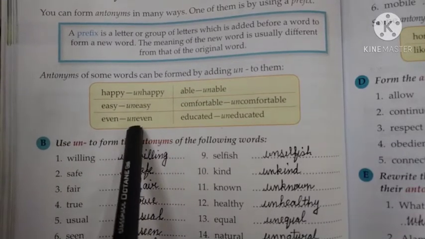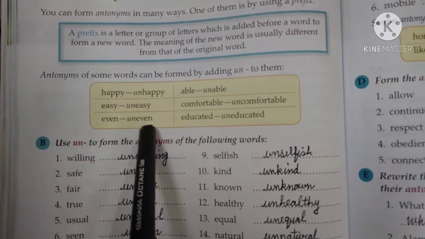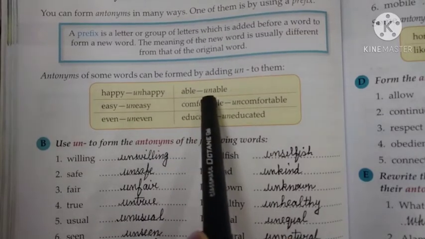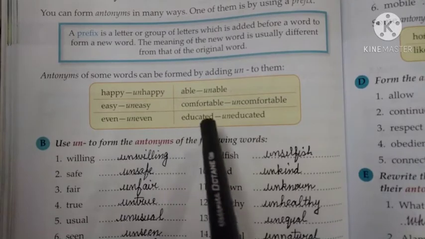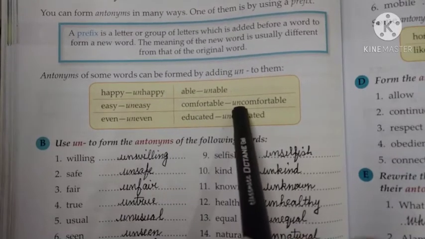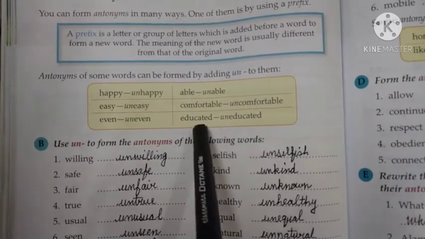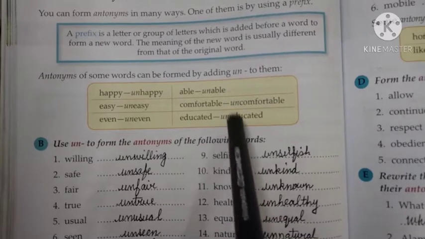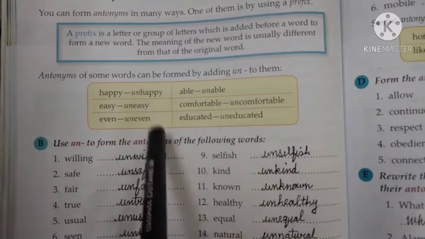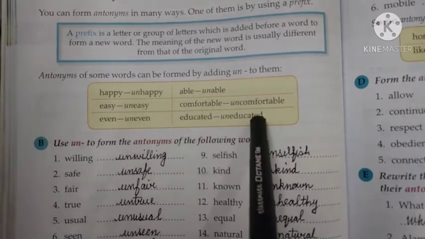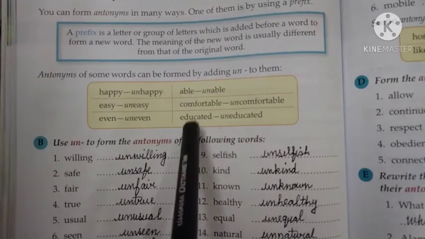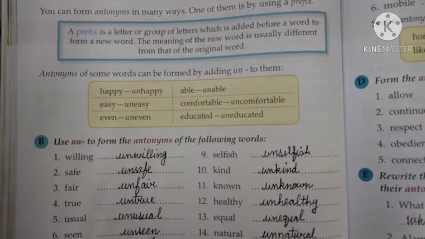Even, un is added and it becomes uneven. Able, you add un, becomes unable. Comfortable, uncomfortable. Educated, uneducated. So by adding the prefix un, the word that is formed has the opposite meaning from the original word.